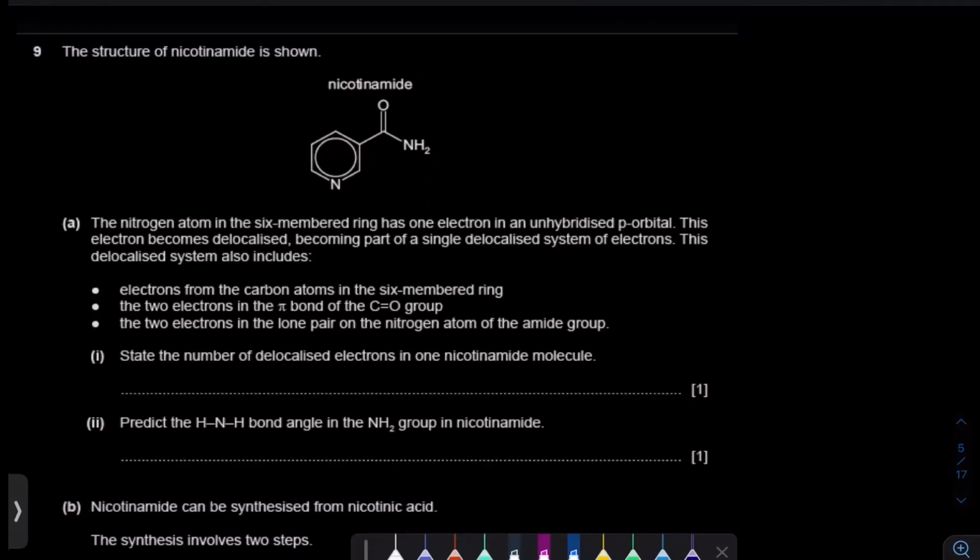So carbon atoms say 1 2 3 4 5, 2 from this one, 2 from that one. Oh, 6-membered ring है, तो 6 plus 2 plus 2, 10.